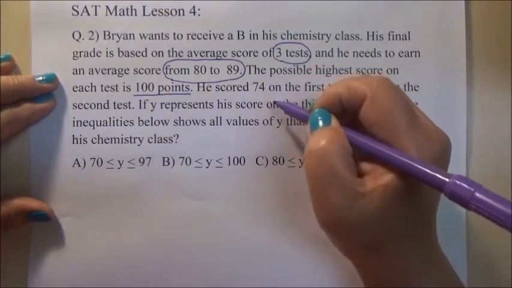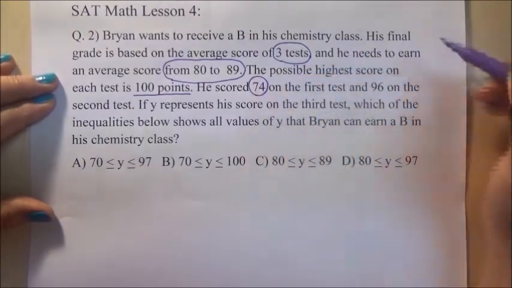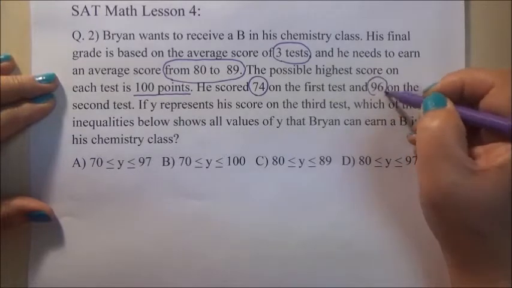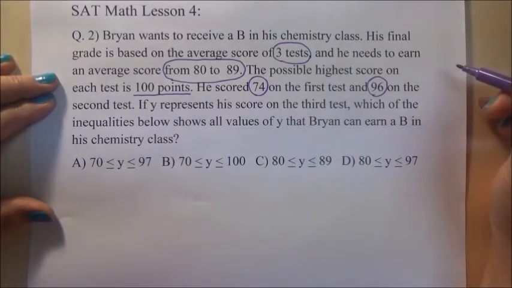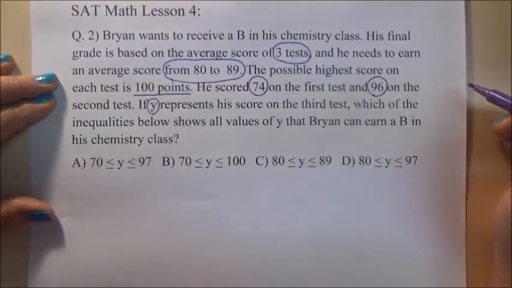So his first test score is 74, and his second test score is 96, and his third test score will be y. So we're gonna make inequalities with these numbers.